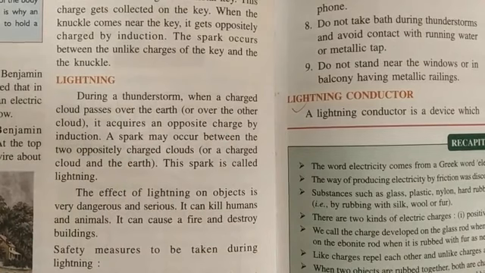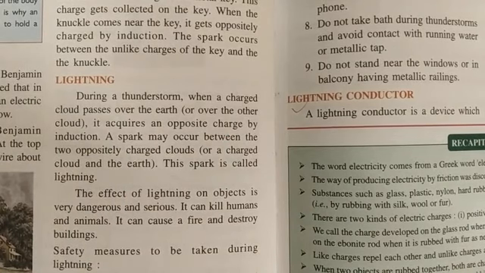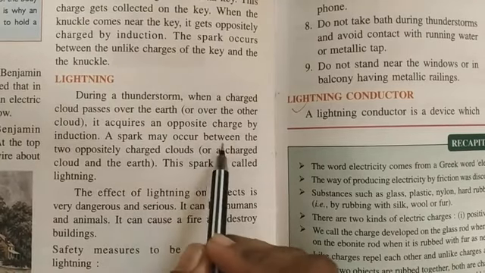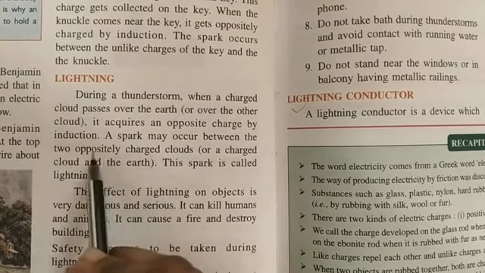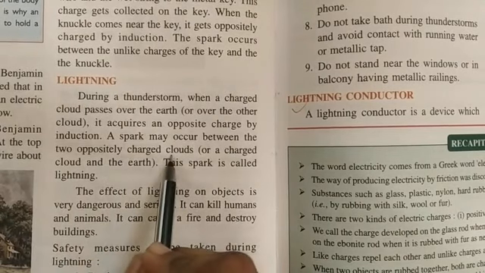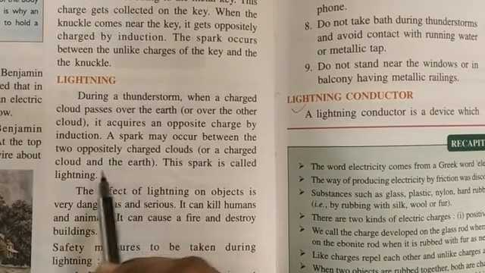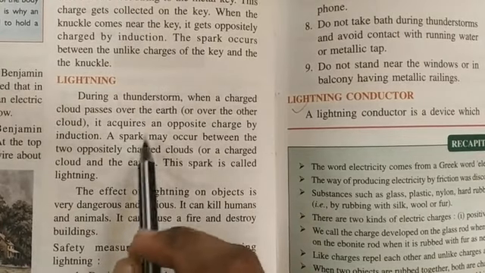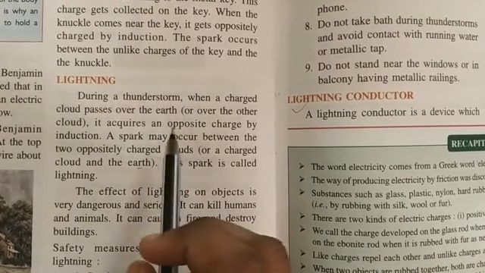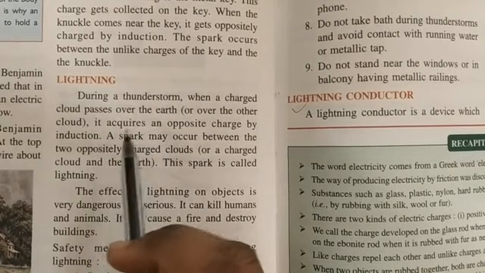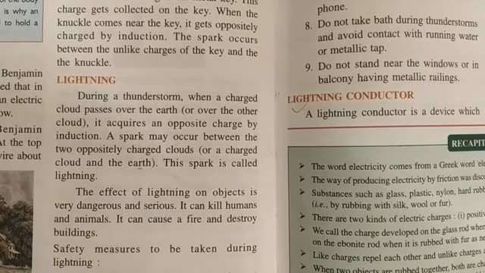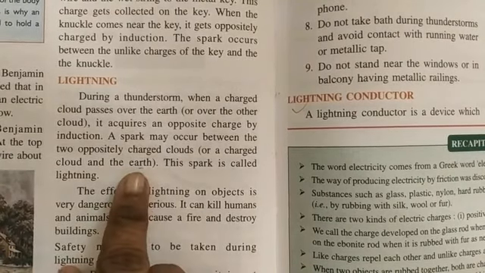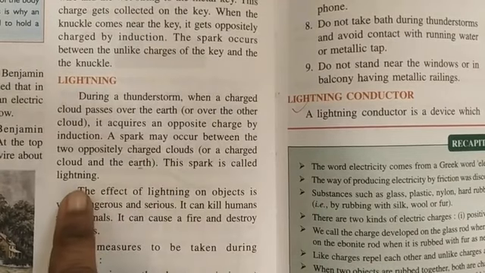We have already learned the generation of charges by conduction and induction. A spark may occur between two oppositely charged clouds. If the earth has some amount of charge and the cloud has some amount of charge, and both are of opposite polarity, then a spark takes place, and this spark is called lightning.